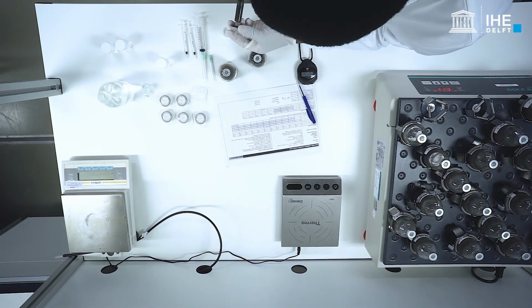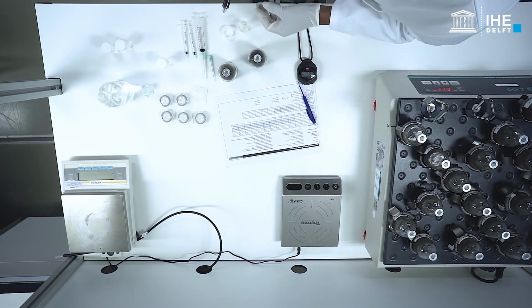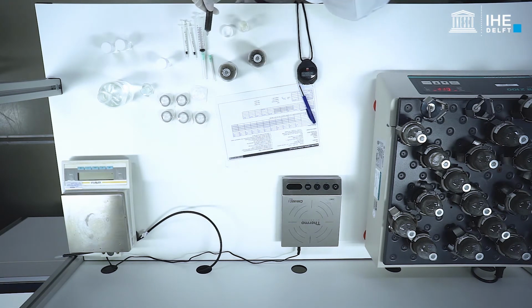If the filter gets clogged, replace the filter and continue with the filtration until reaching the minimum required volume to perform the analyses of interest.